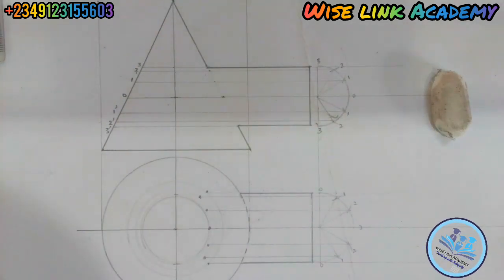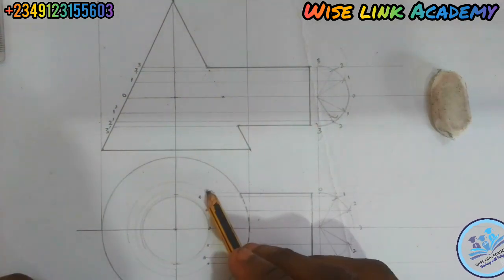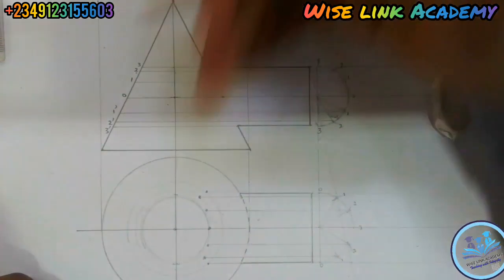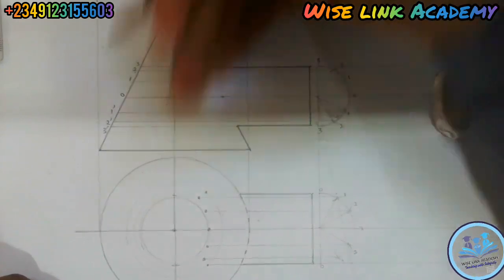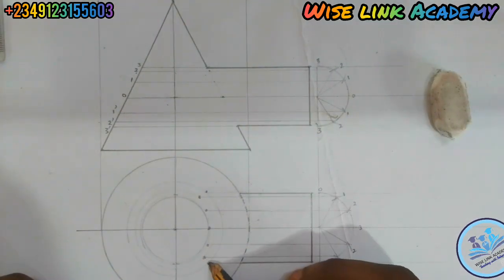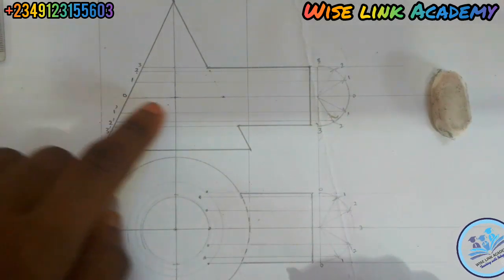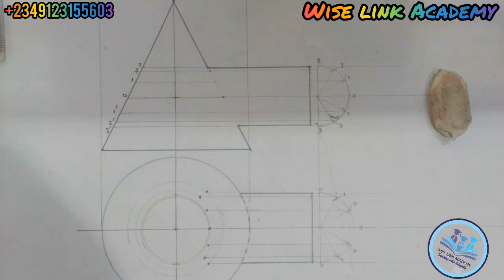So we're having this aspect here, which will be thickened, because looking at it from the top, this place will be thickened. Now, the next thing to do is what? We have done for 0. Let's move on to 1 prime.